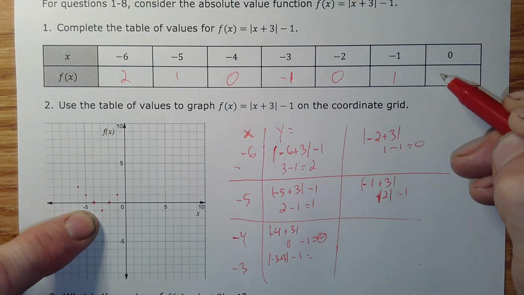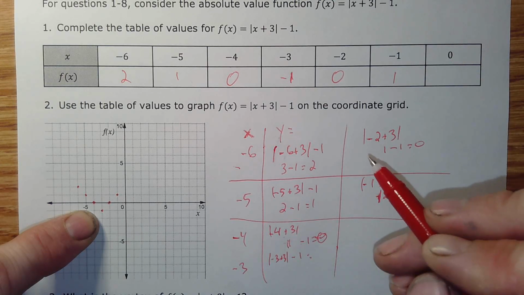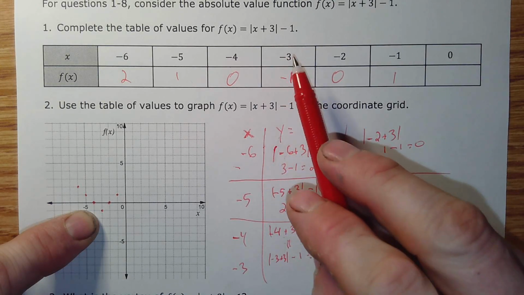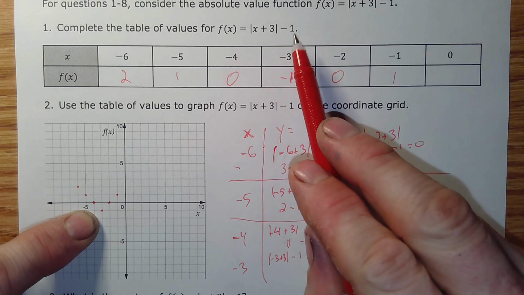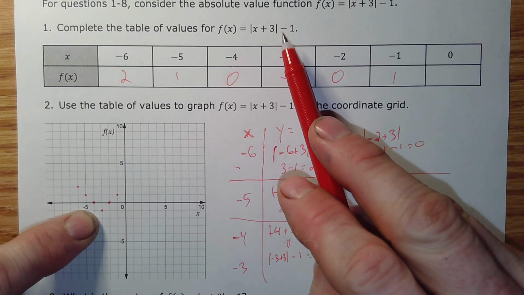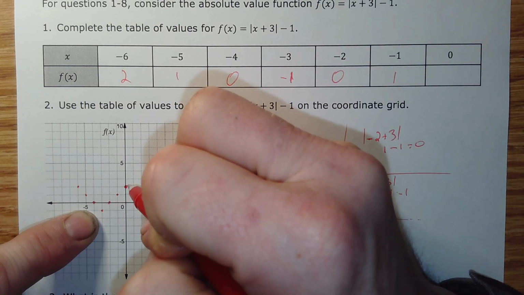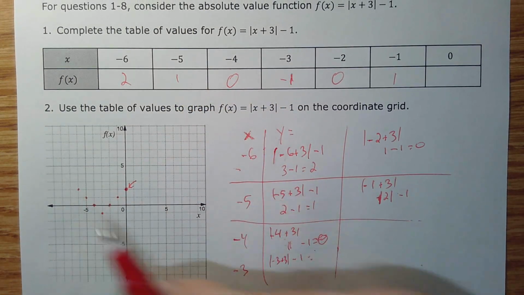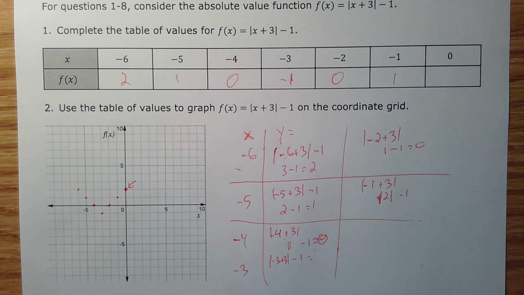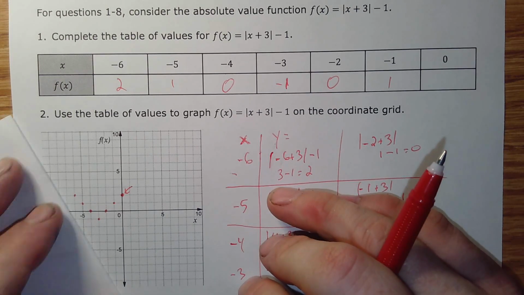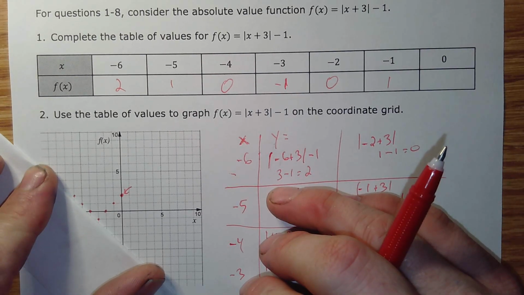And then my y-intercept, when x is 0, it's going to be 3 minus 1, which is 2 right here, my y-intercept. So this looks like, just like every other absolute value function, it looks like a V. Sometimes they're upside down if it's a negative absolute value, but this is a positive absolute value.